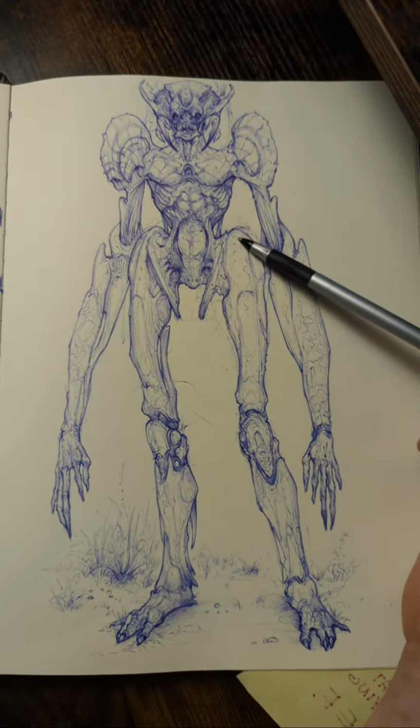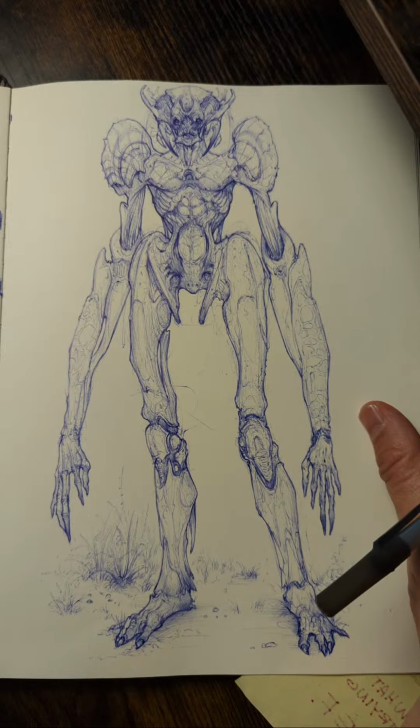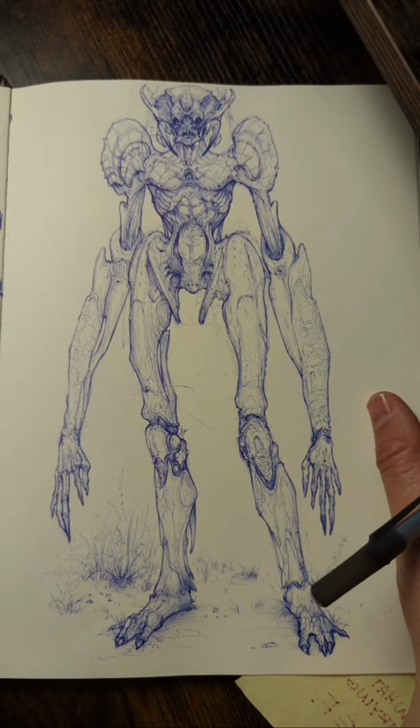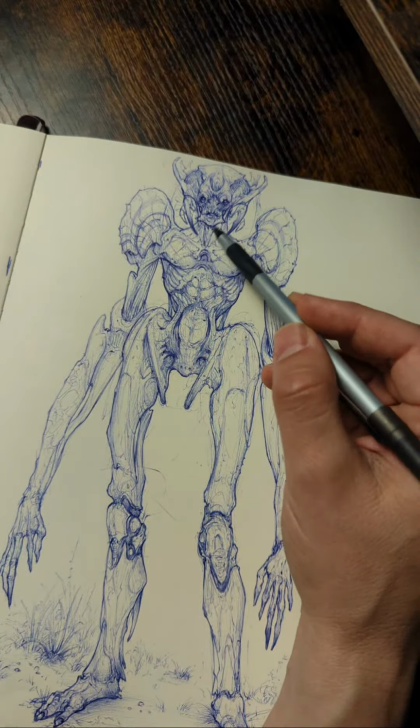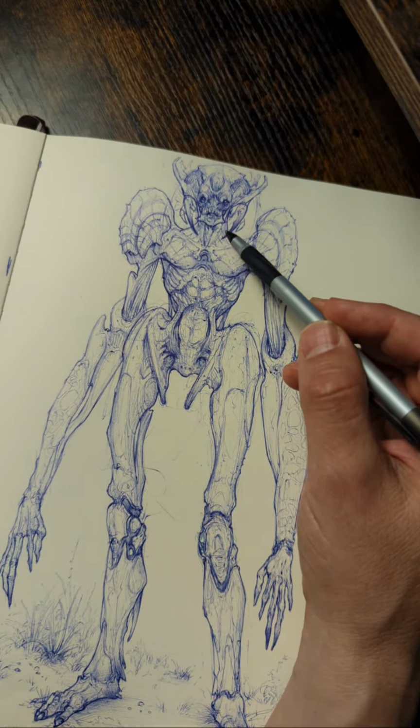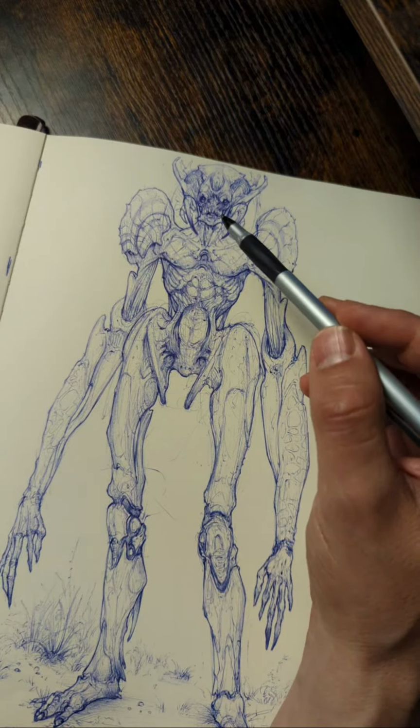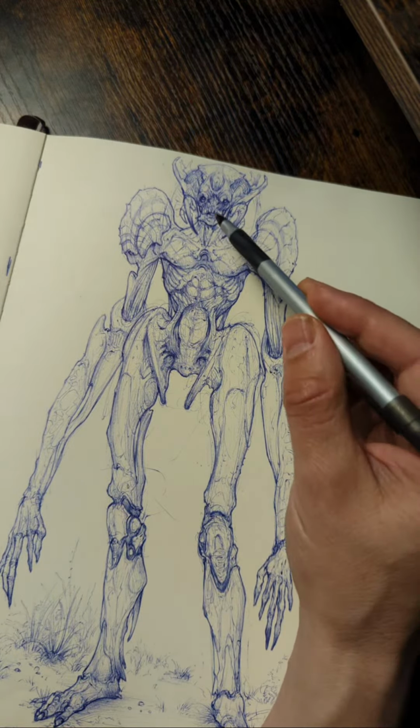One, because of time constraints. I want to keep the videos on my channel under an hour or at an hour. But also, the focal point never really is the feet or the hands. It's usually the face. And that's what I've been really going into detail about on almost all of my tutorials. It's always the face.